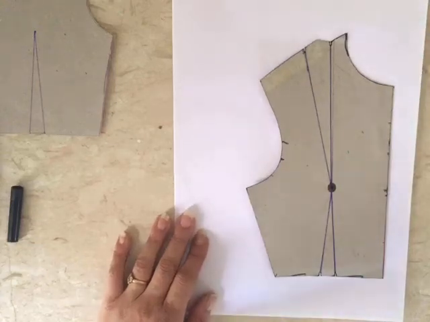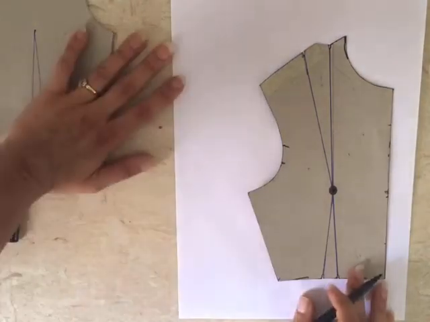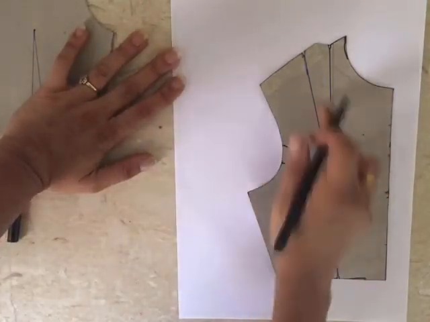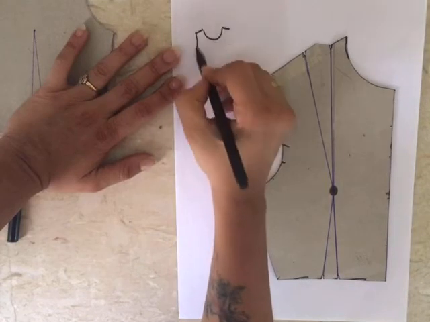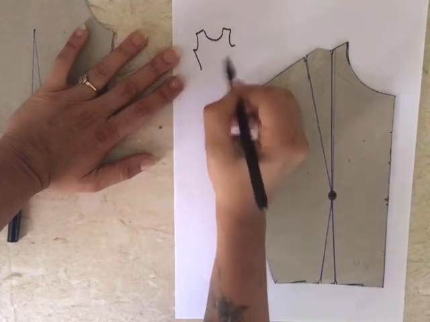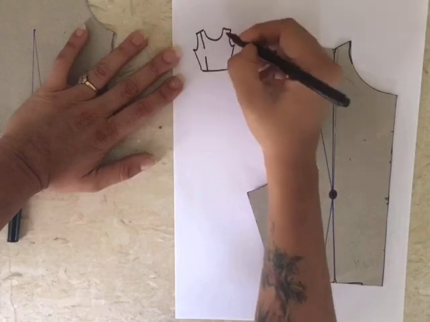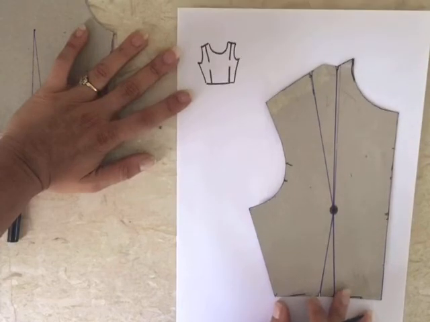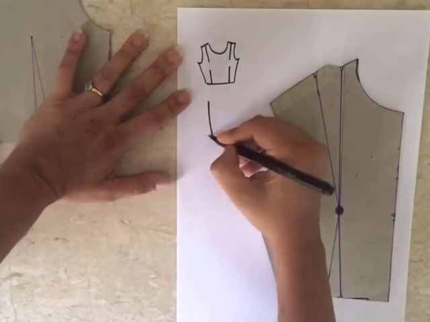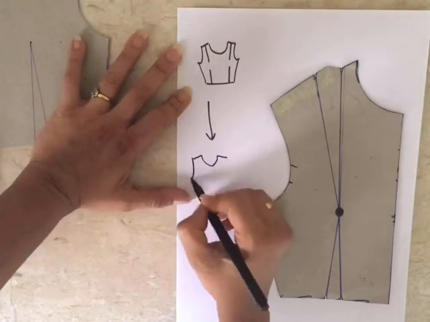Okay, so we'll start with some of the same examples like slash and spread. So this is a 2-dot block. So this block looks like this, right? Now we want to convert it into a different 2-dot block.